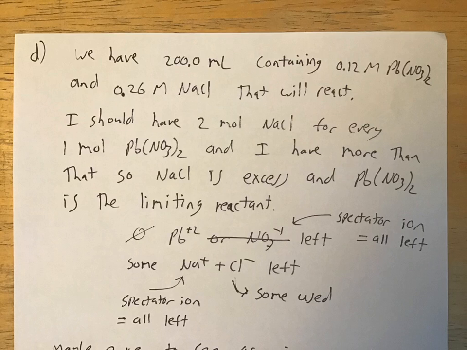So I should have double the amount of NaCl, and I have more than double the amount of NaCl. If it was double, I'd have 0.24, I have 0.26. That means that NaCl is the excess reactant, which means lead-2 nitrate is the limiting reactant. So then I was thinking, oh, so there's no lead-2 nitrate left. That's not really true because the nitrate doesn't actually react. It's just hanging around there.